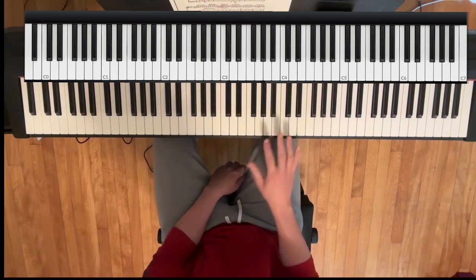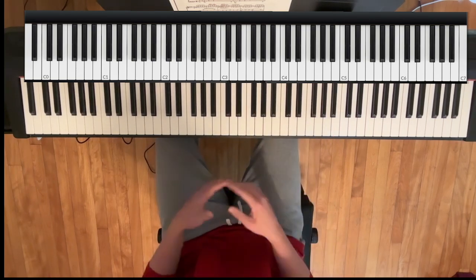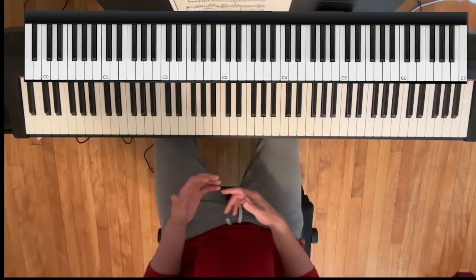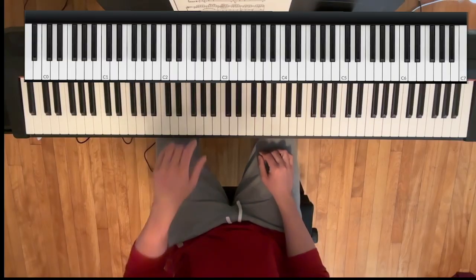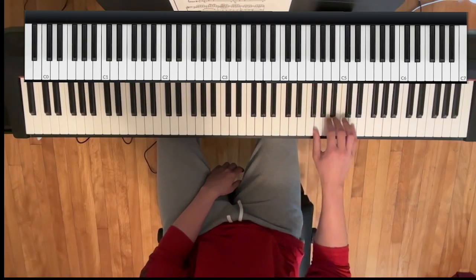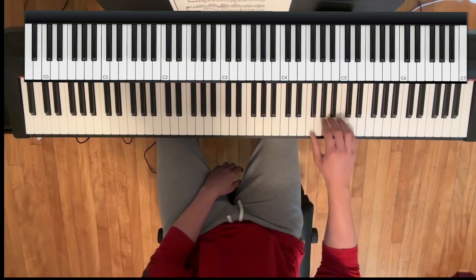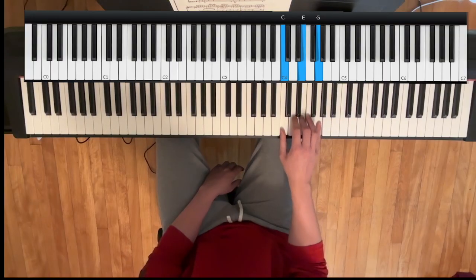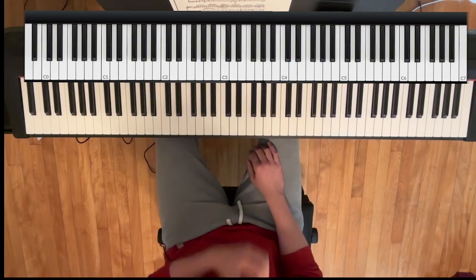I would start with the melody. Once you get that down first, you understand the different scale degrees, how they relate to one another. Then you can start thinking about the chords that make up each of those scale degrees. Then you can add in the left hand after that. But hope that helps.